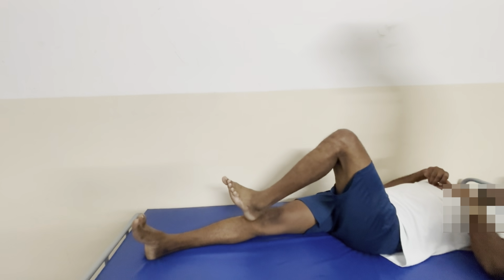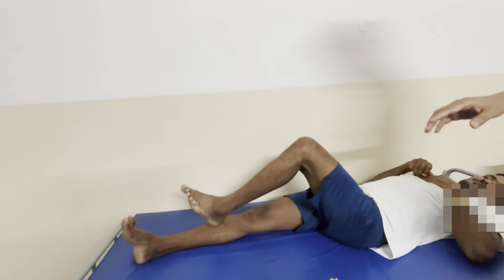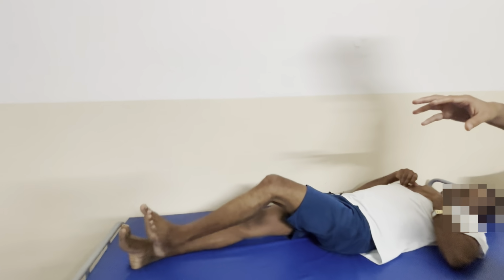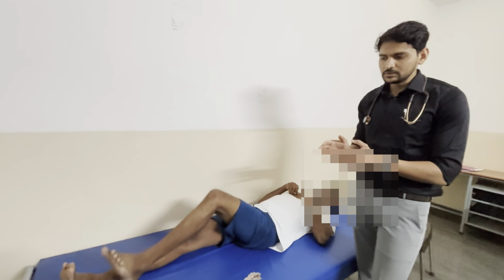Here we can see the movement is not that fine. So definitely there is some incoordination. And also here we can consider a component of dysmetria, where the individual will not be able to exactly gauge the depth of the distance. So all these components are involved to make it an abnormal test. So here we can say the left-sided knee heel shin test is abnormal.